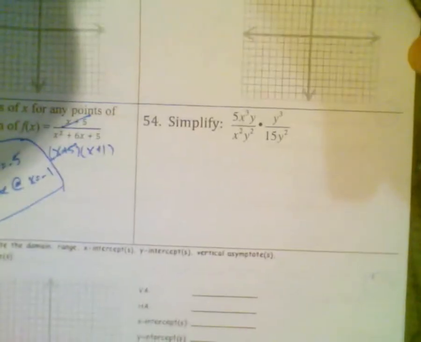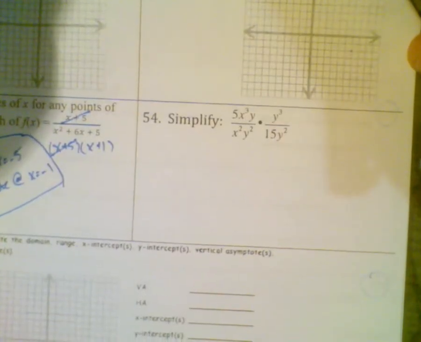Okay, simplify that one. You should be able to do that. Just multiply straight across and then simplify from top to bottom. I'll take care of these last two graphs here and then call it good. Should be able to handle the rest of those.